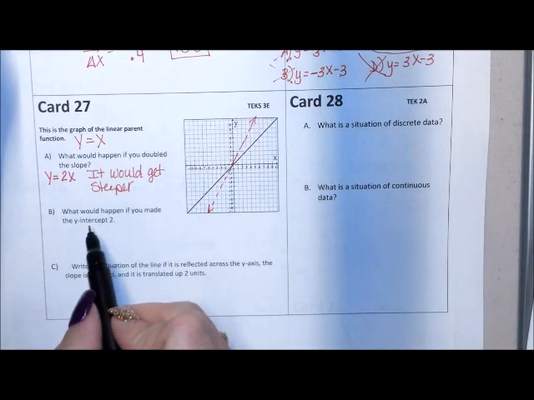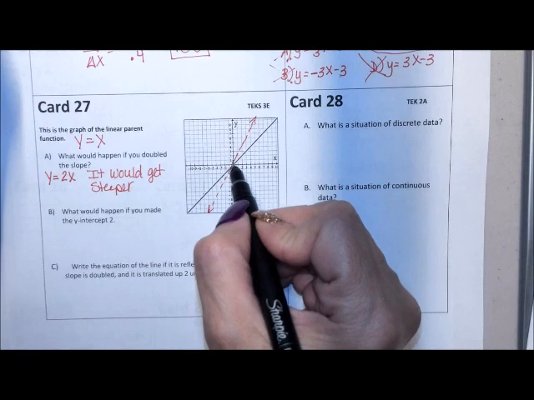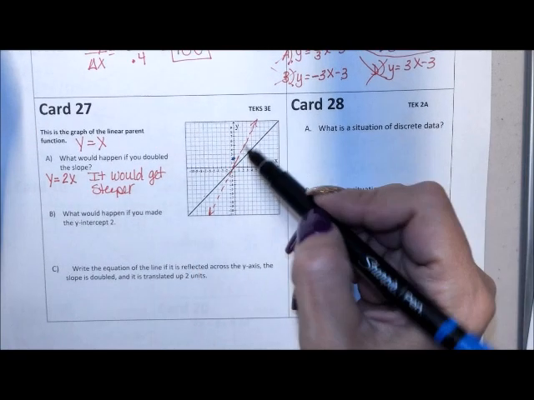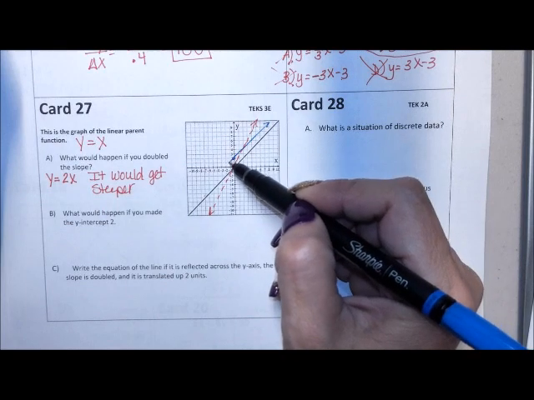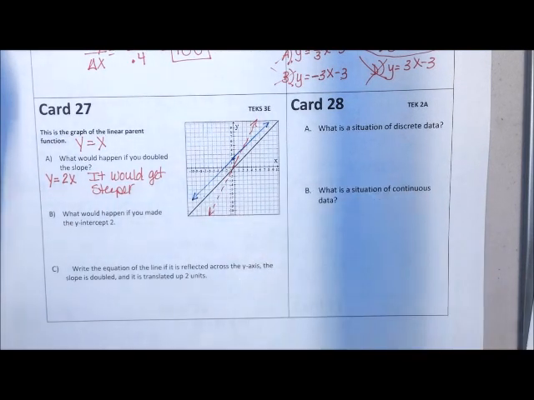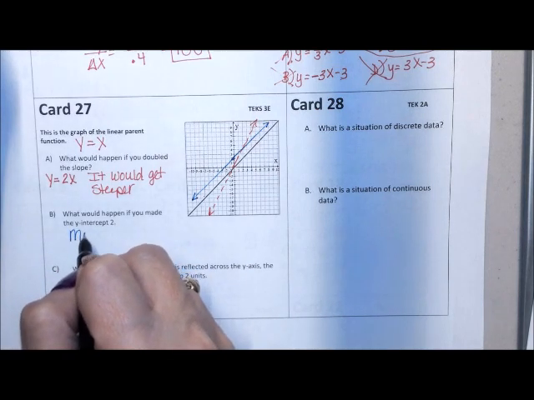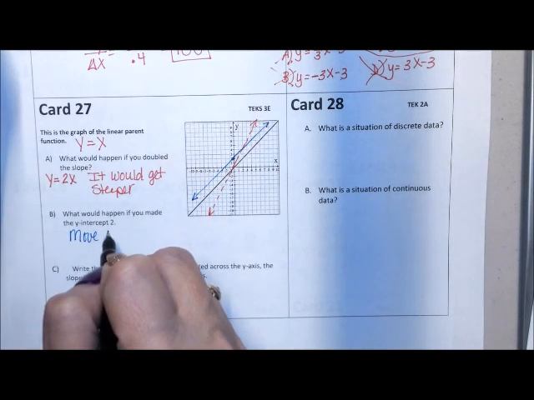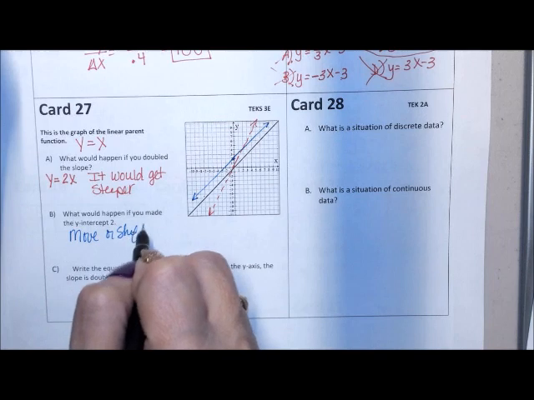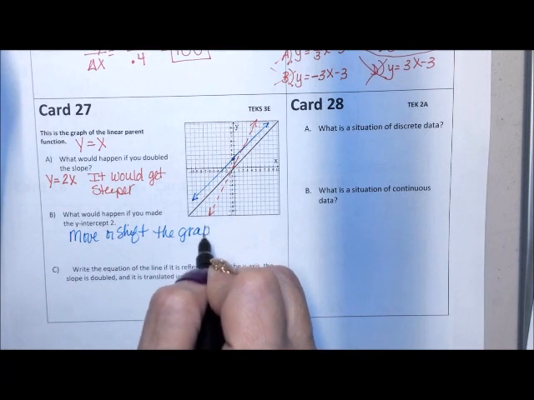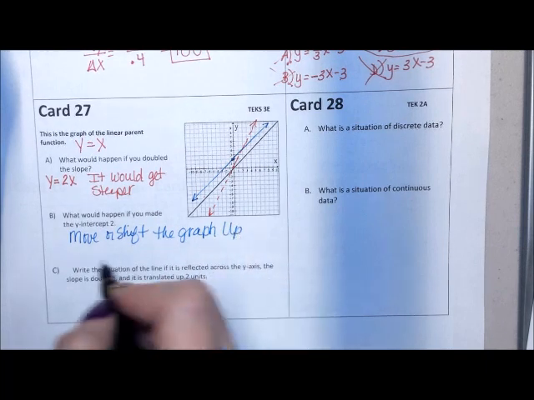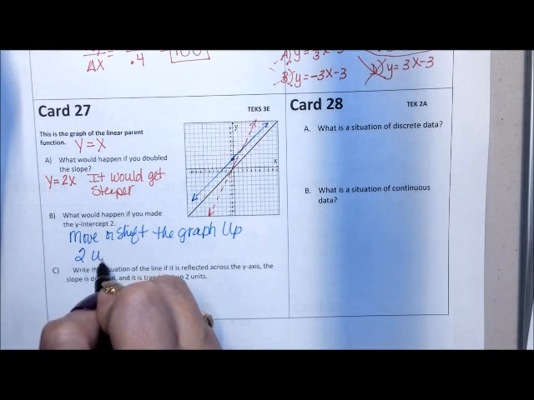What would happen if you made the y-intercept a positive 2? So if I made the y-intercept right here, wouldn't it look something like this? So I would say what? I would say it would move or shift, whichever way you want to say it, the graph which way? Up. How many units? 2 units.